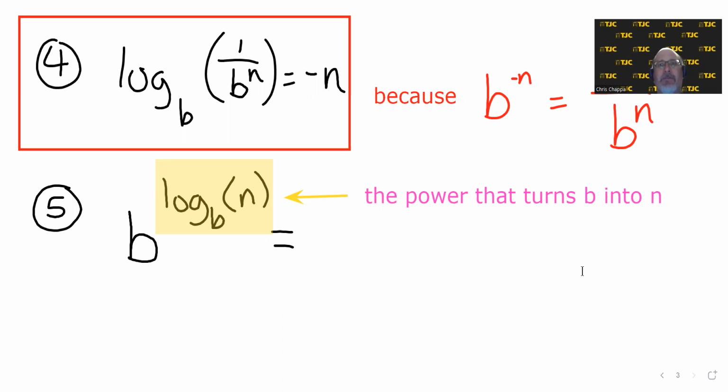Oh, wait a minute. It's a power on a b. So what does this thing do? As a power, it turns b into n. It's a power on the b. By its own design, it turns it into n. The answer to b to the log base b of n power is n.